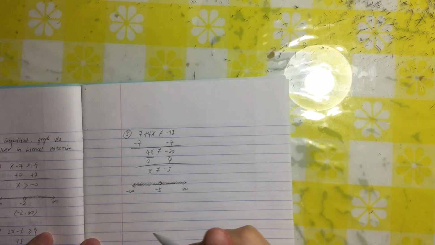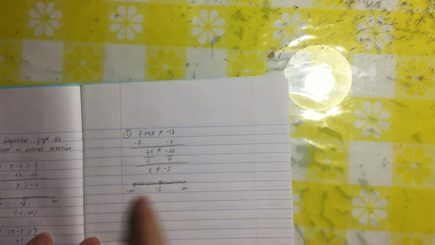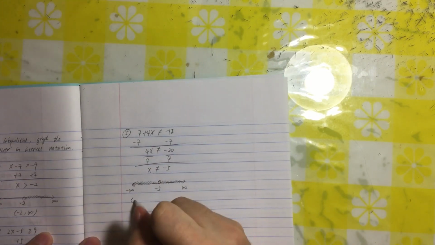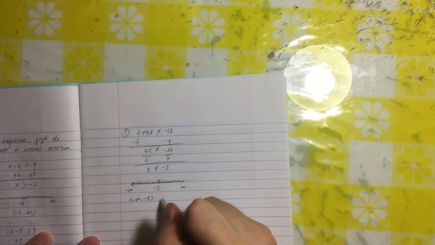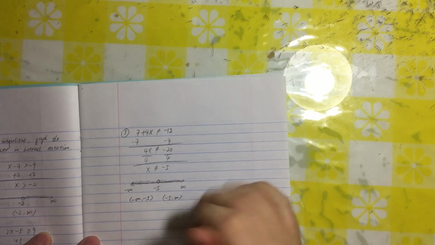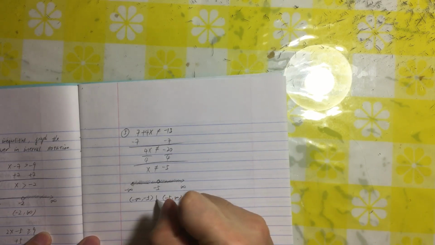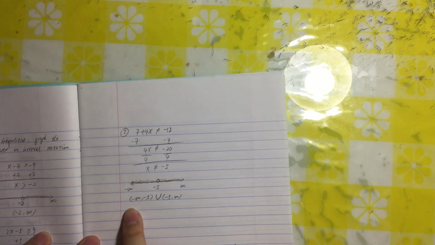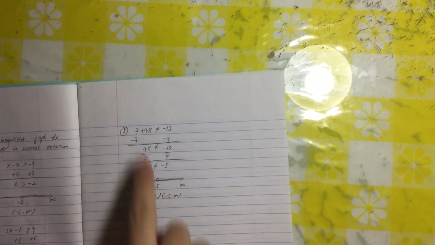Now, for interval notation, if I cut a line in the middle, I get 2 pieces. The first piece is from negative infinity to negative 5, not including negative 5. The second piece is from negative 5 to infinity, not including negative 5. If there are 2 intervals, we use a union in the middle to connect them. That's the answer to this problem.